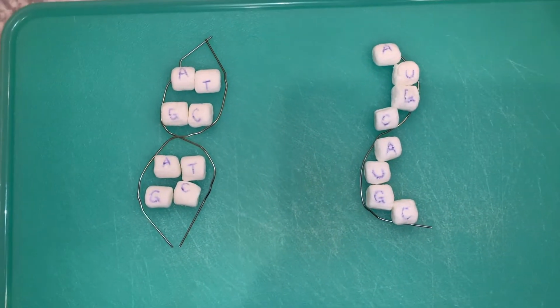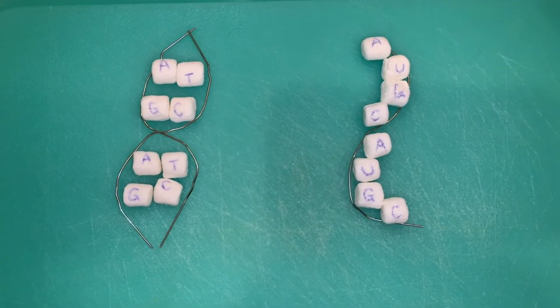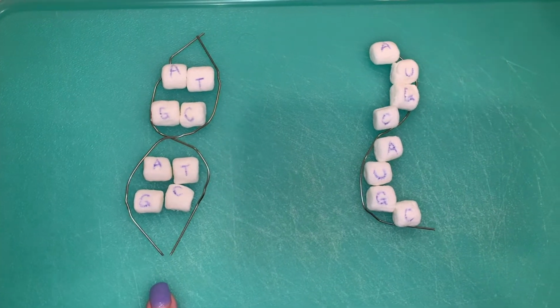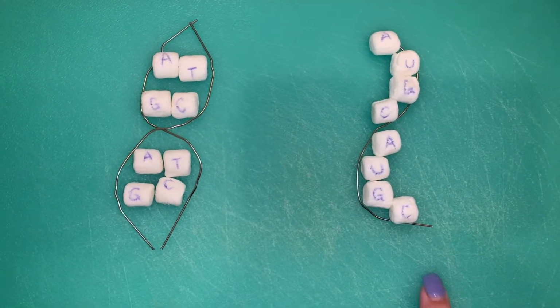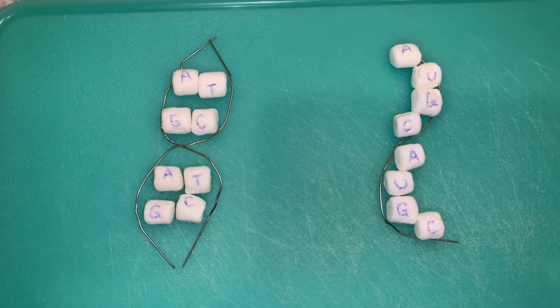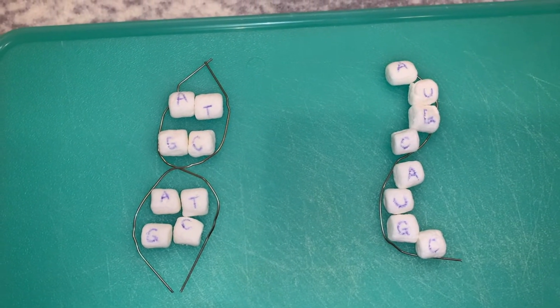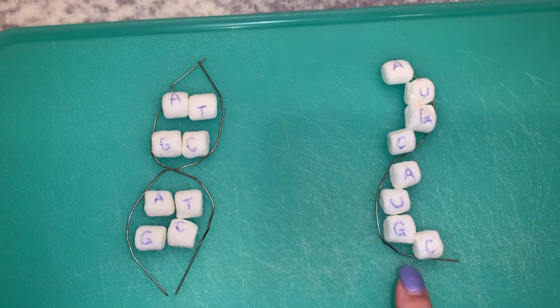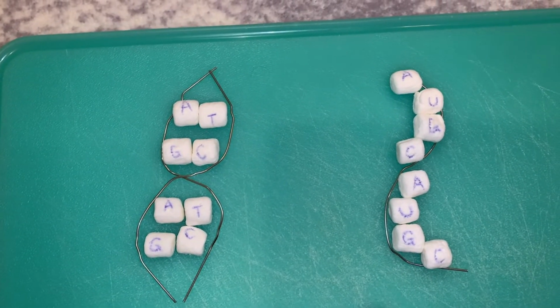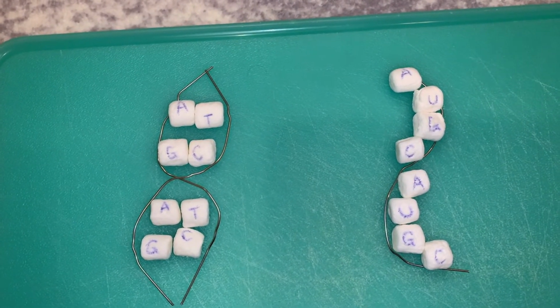These are my homemade DNA and RNA models. On the left is DNA and on the right is RNA. To make my models, I used a bent paperclip to represent the strong phosphate sugar backbone, and I used marshmallows that I wrote on with blue pen to represent the various nitrogenous bases.